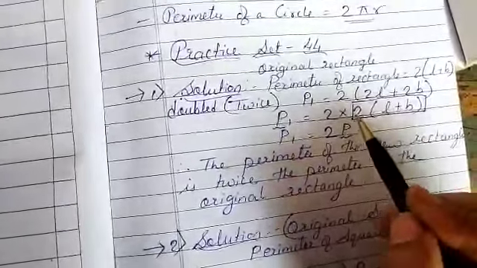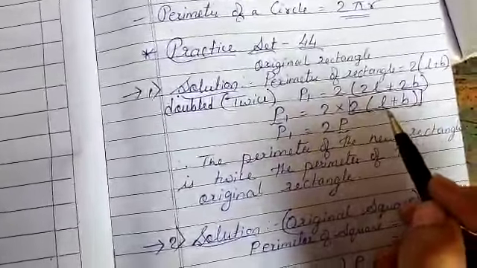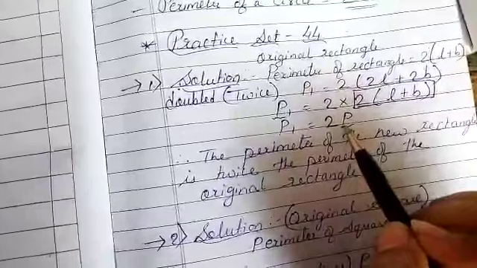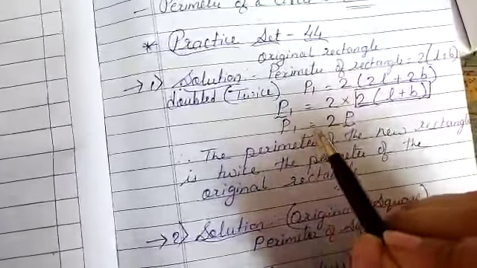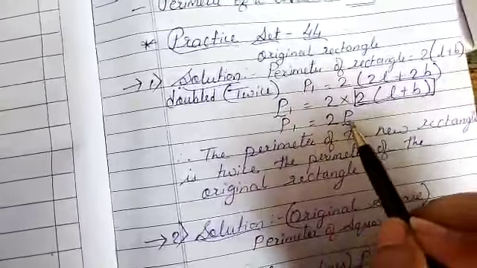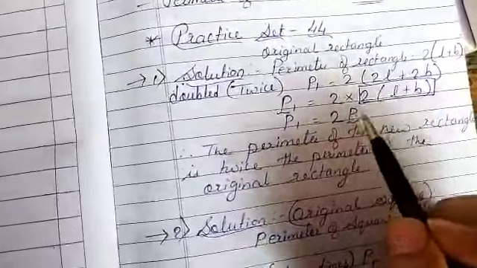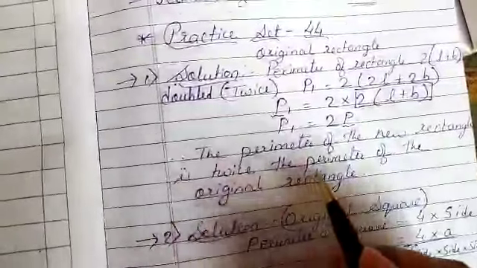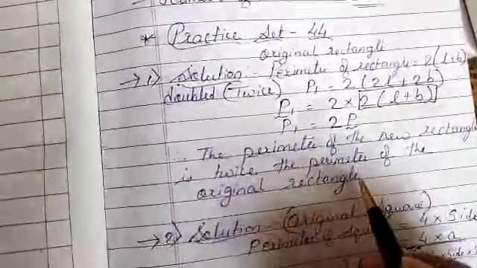Now this formula indicates perimeter of rectangle, which we have already seen, that is P. So P1 equals 2 times perimeter of rectangle. Therefore write here, the perimeter of the new rectangle is twice the perimeter of the original rectangle.